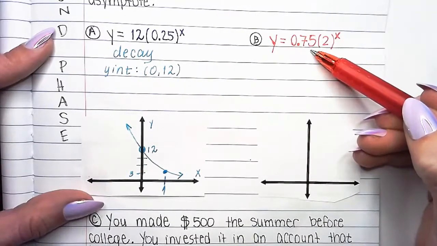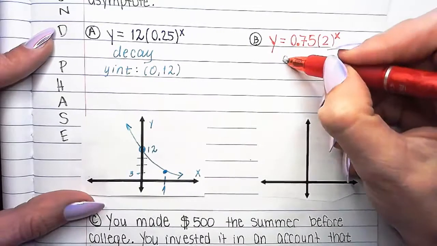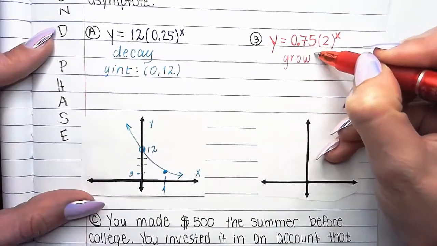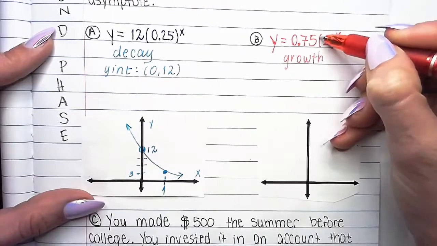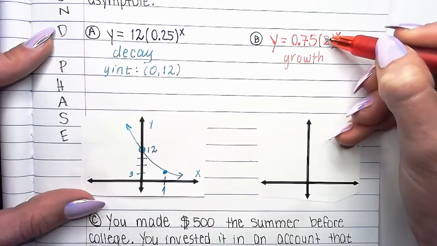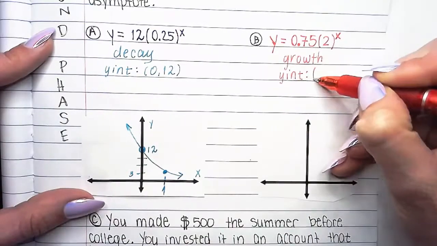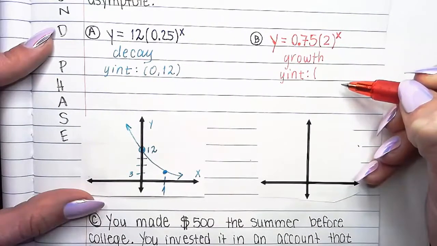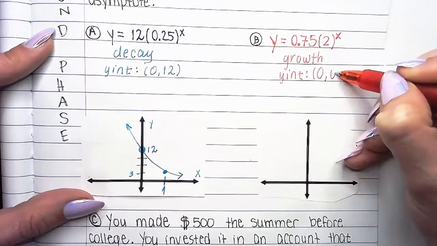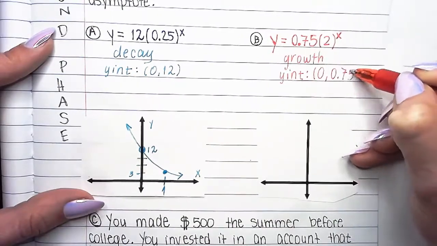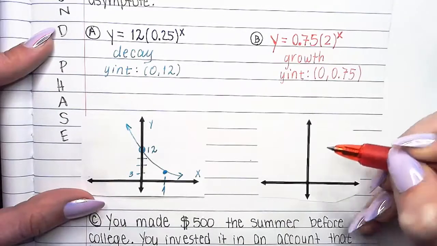Is this growth or decay? This is growth. This value here is larger than 1. What is the y-intercept for this example? The y-intercept is 0, 0.75.